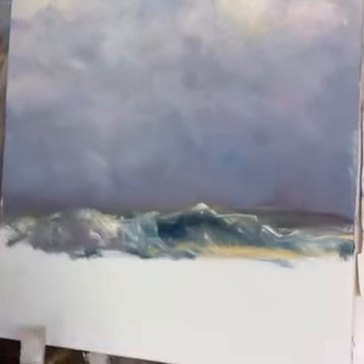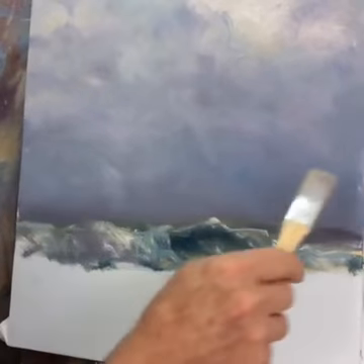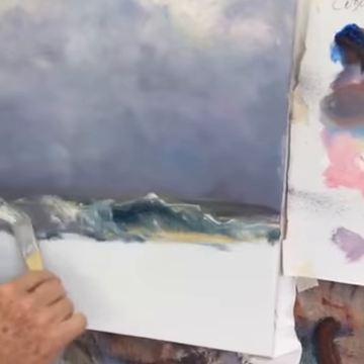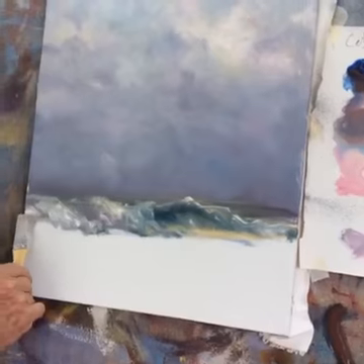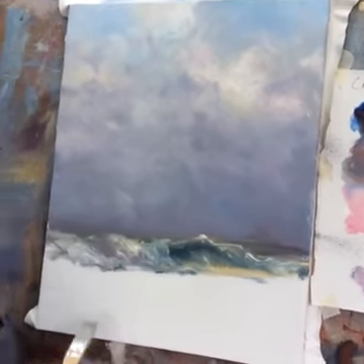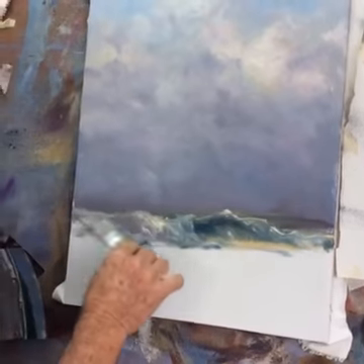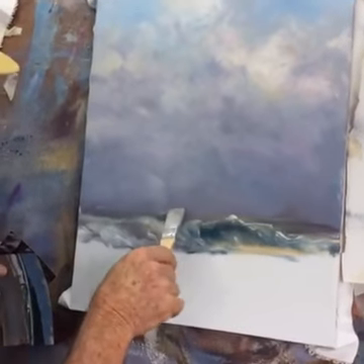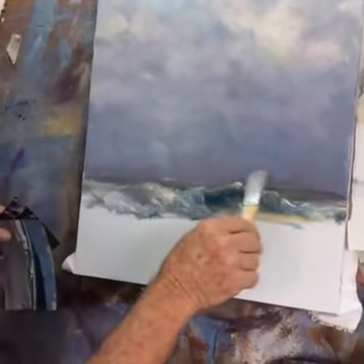There's a bit crashing down there. There's a bit that's already tumbled there. Some more coming in there, like that. Okay. And behind there, there's some little waves behind.